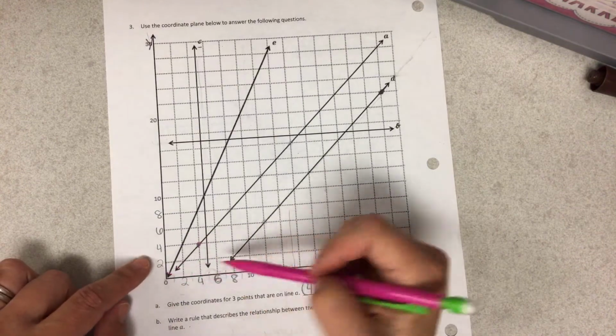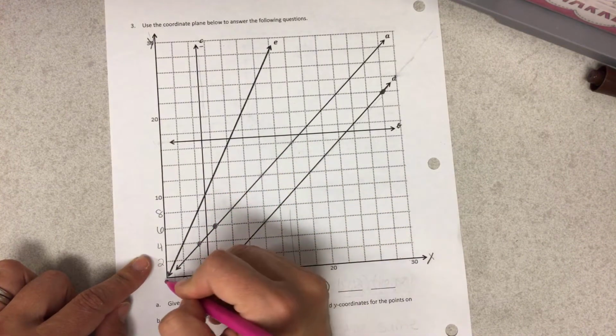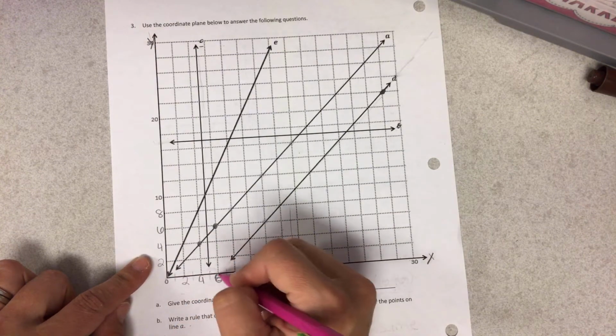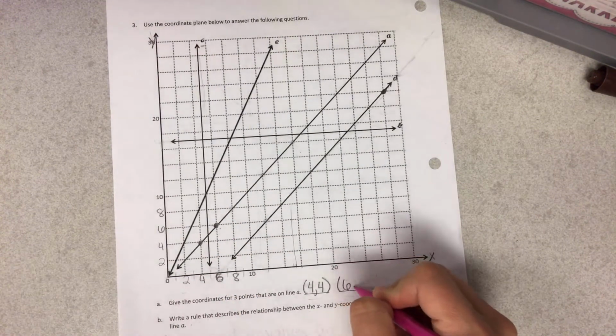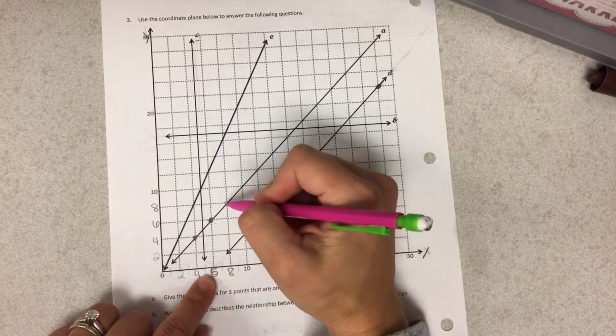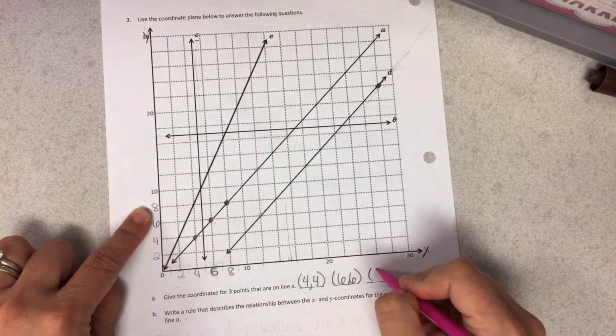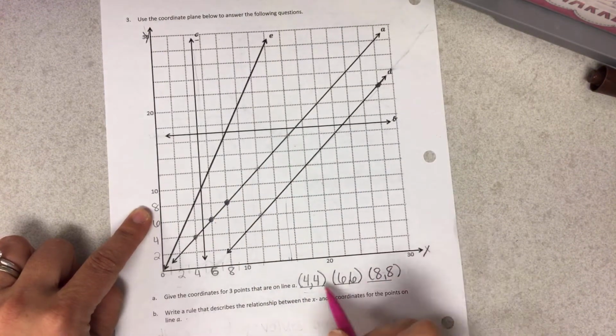Okay, and I'm going to keep going to make it easy on myself. I'm going to go over 6, so my x is 6, and my y is also 6. Same thing here: I'm going to go over 8 and up 8, so my x is 8 and my y is 8. Now, if you notice, they are all the same.